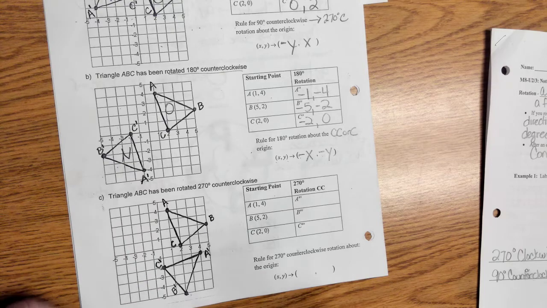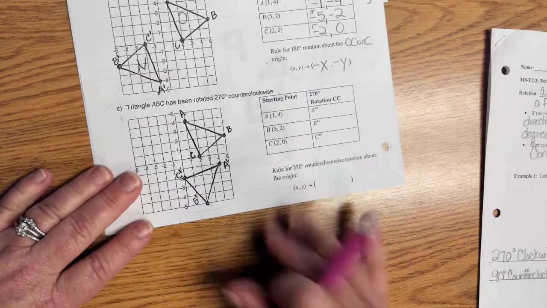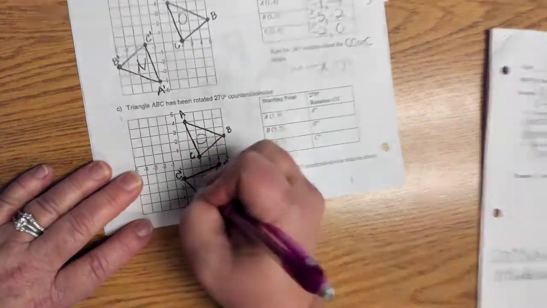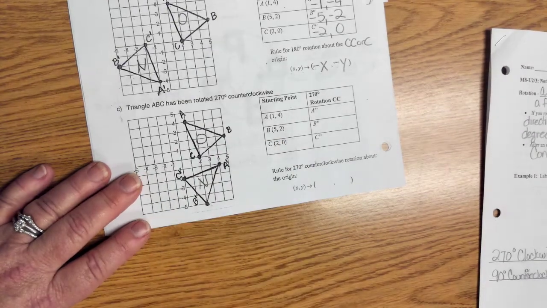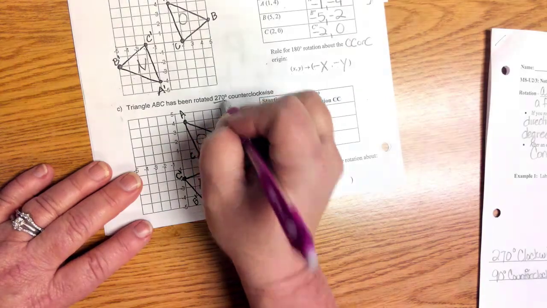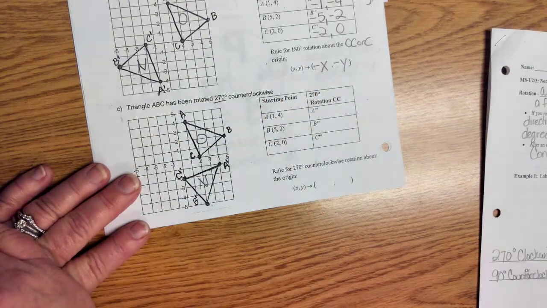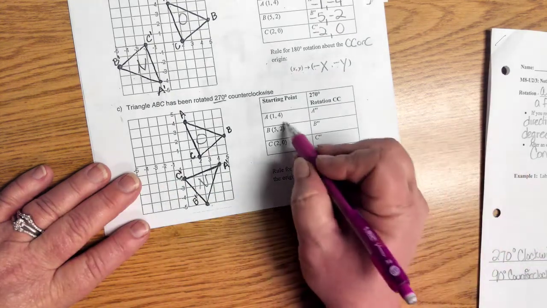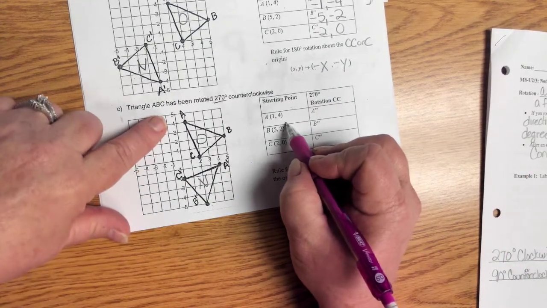All right, next one. I've got an original and I have a new. They're saying 270 degrees counterclockwise. What happened to my A? It was at 1 and 4.